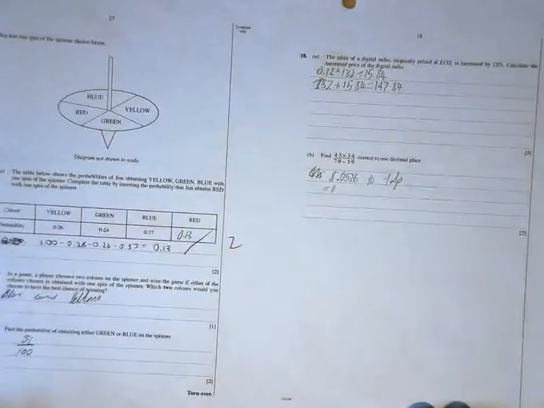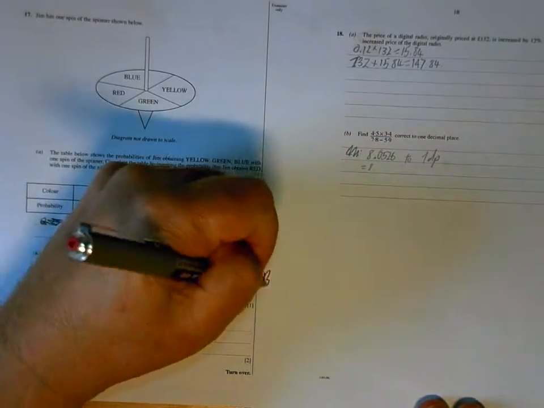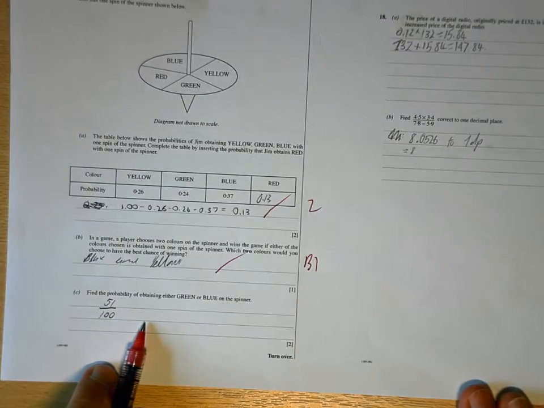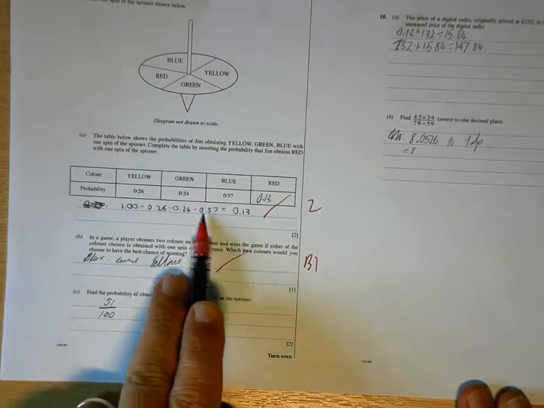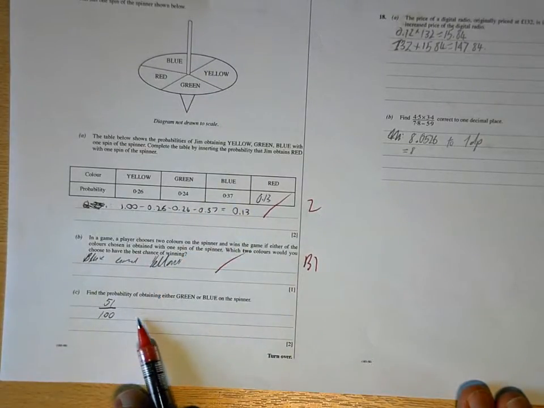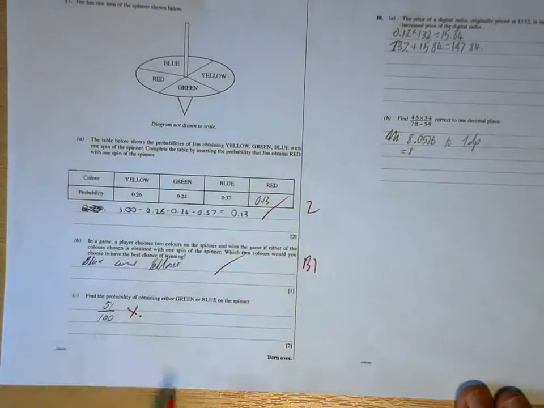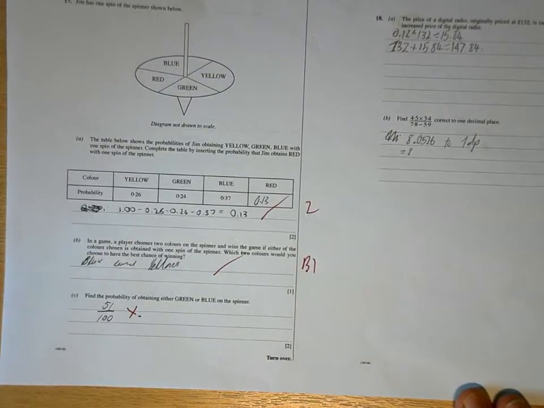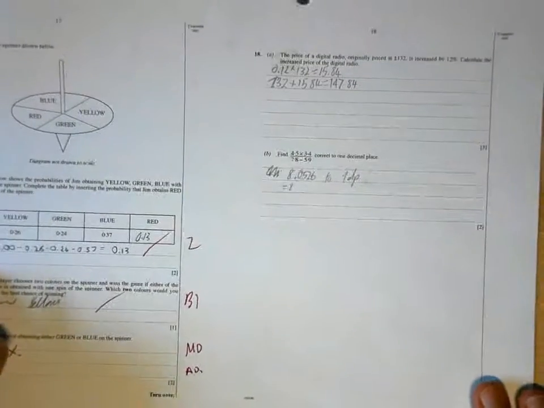0.13 is correct. Blue and yellow is correct, and 51 out of 100 isn't. Okay, if it's green or blue, then it's that one add that one, which does not come to 0.51. And because you haven't written down a sum, I can't work out where that 51 came from, so I can't give you either of the marks for that part of the question.